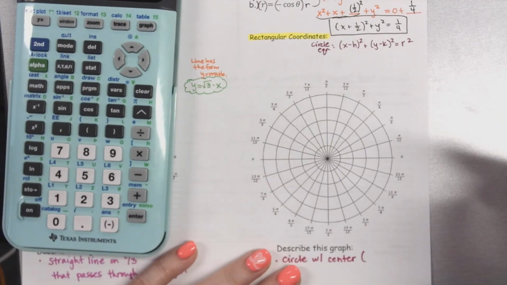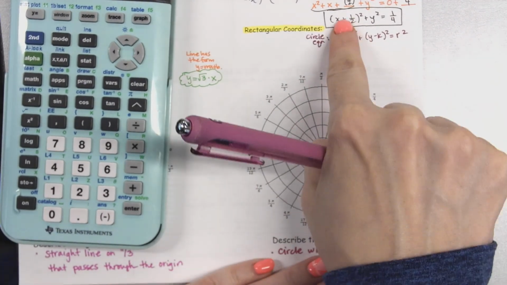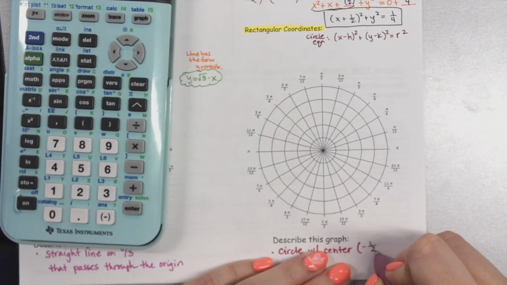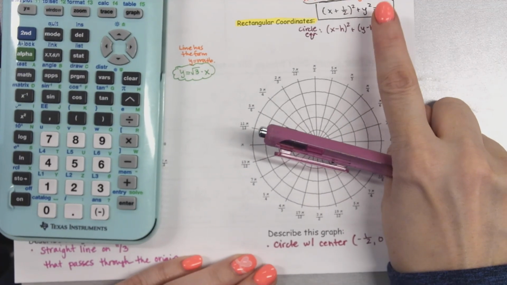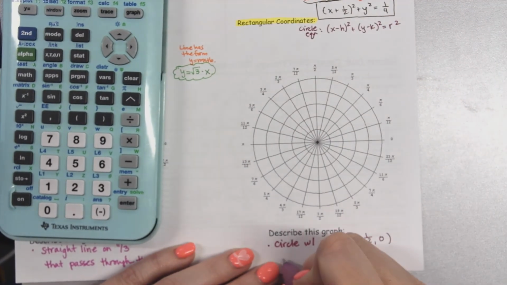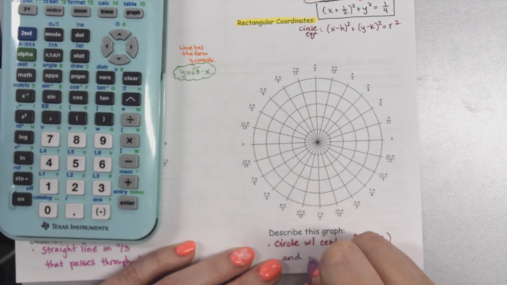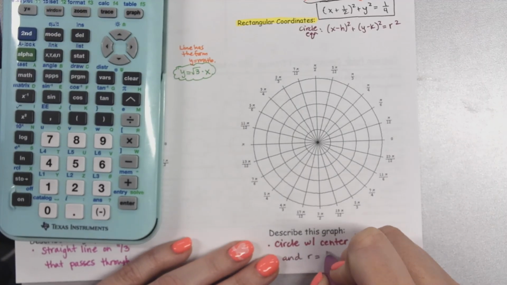Okay, so when you're picking out your h and your k, you're going to do the opposite. So -1/2, 0, like you said. Okay, and then the radius is not the 1/4. You have to do what to it? Square root it. Okay, so our radius is going to be 1/2.